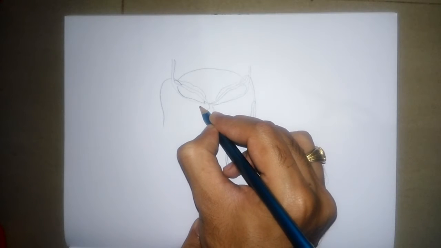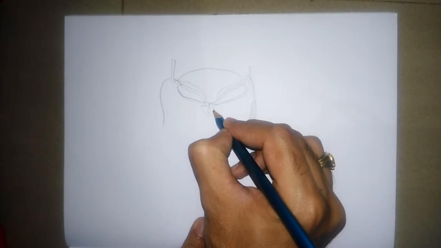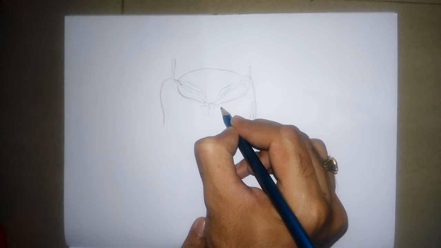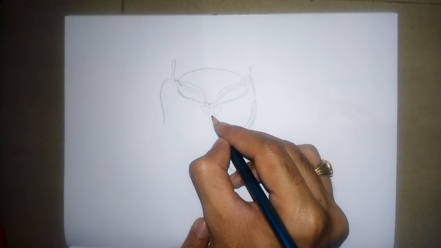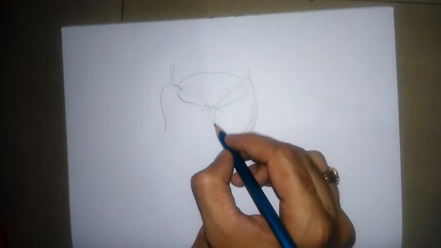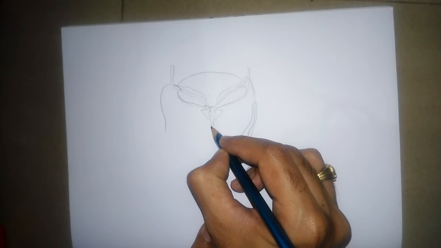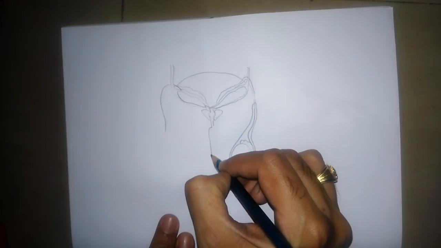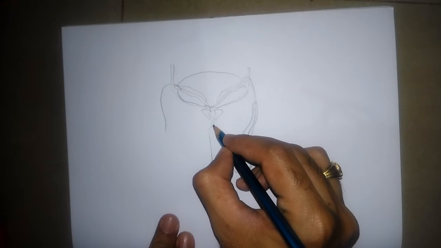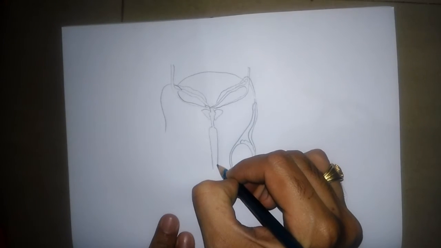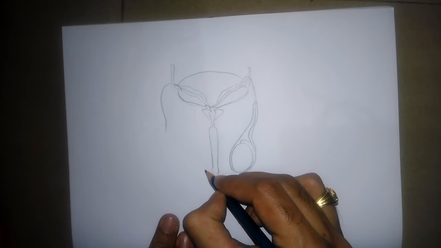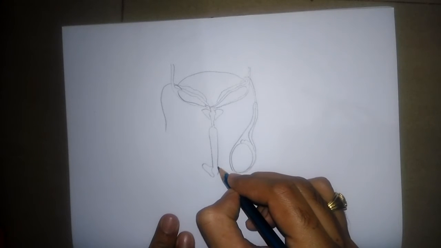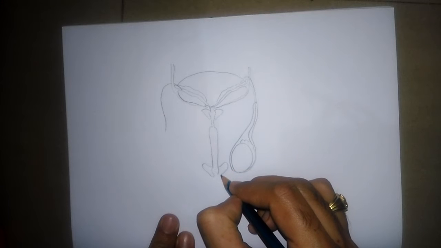Surrounding the ejaculatory duct are the prostate glands. Prostate glands are unpaired glands in males. The same structure, the urethra, continues. This urethra continues into the penis. Here it forms a notch at the glans region and forms the glans penis like this.